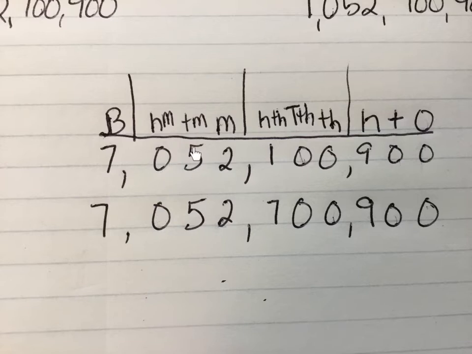Then we go to the 10 millions. We have 50 10 millions and 50 10 millions here. So we got to go to the millions. Here we have 2 million. Here we have 2 million. So far the number is exactly the same.